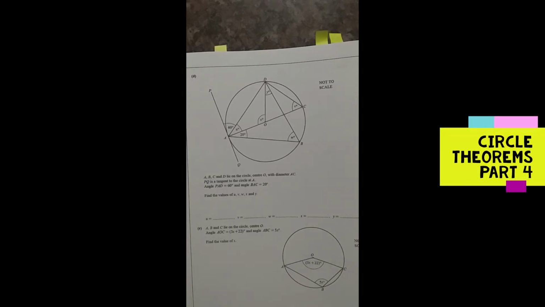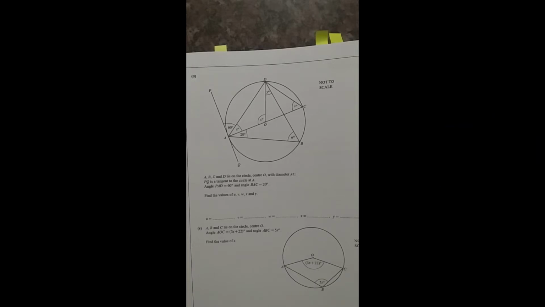Okay, A, B, C and D lie on a circle with center O with diameter AC. PQ is a tangent to the circle at A. Angle PAD is equal to 60 degrees and angle BAC is equal to 20 degrees. Find the values of U, V, W, X, and Y.